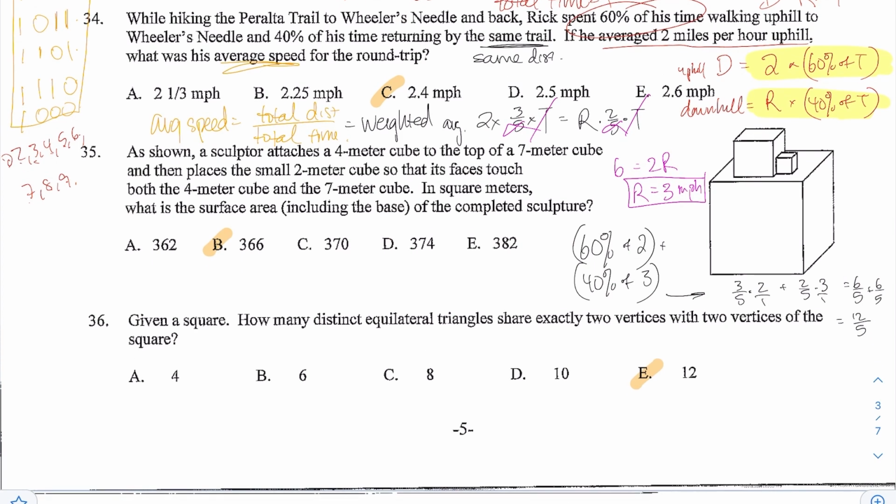And if you do 12 divided by 5, that would be 2.4, which is choice C. So that's how you get choice C here, just by doing the weighted average. You can also find the total distance. It actually doesn't matter what the distance is. You can just call it D, and then just figure out the average speed that way using distance equals rate times time.